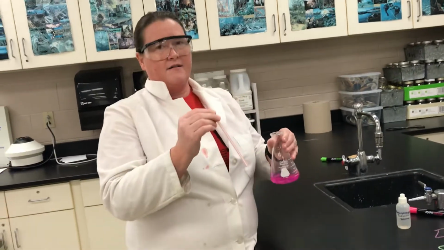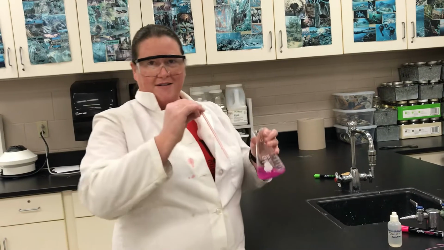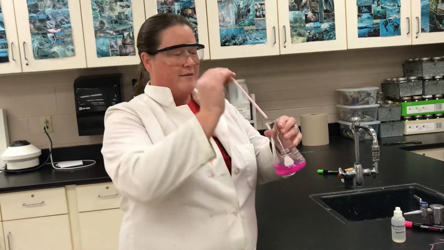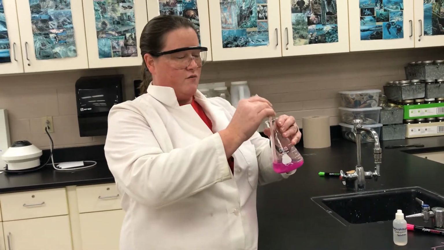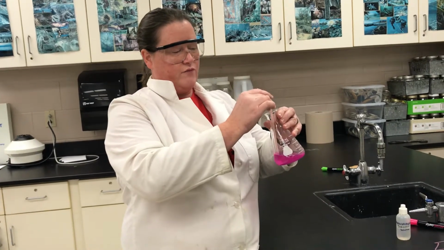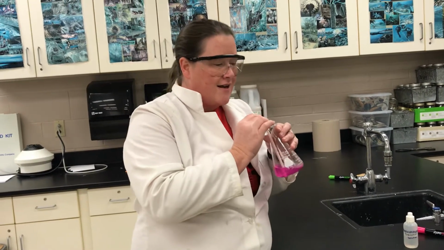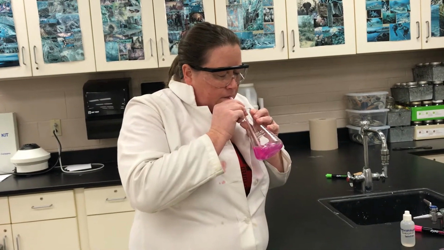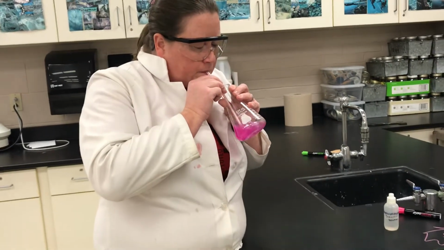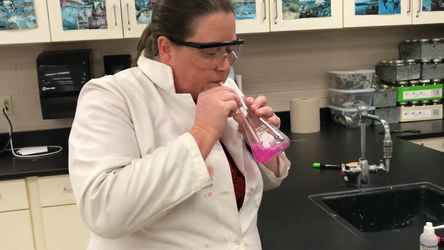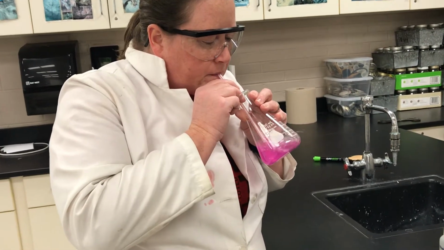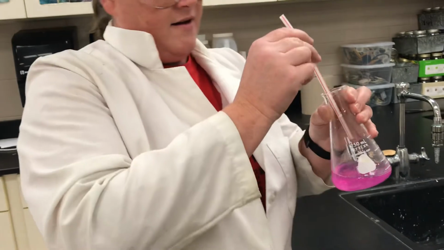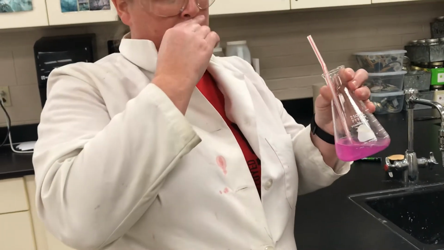So as foolish as this may look, I am going to add the carbon dioxide to the water in this container, which we know also has hydroxide ions in it because it is pink. And I'll try to do this without passing out.